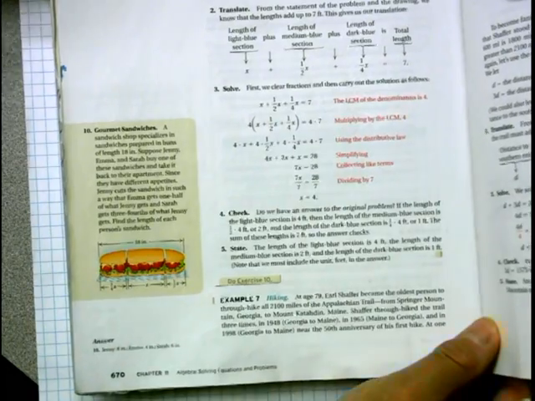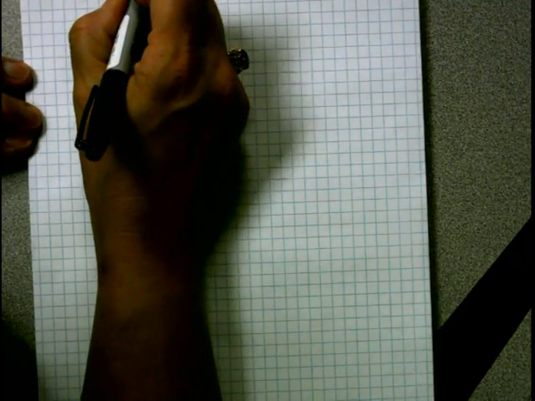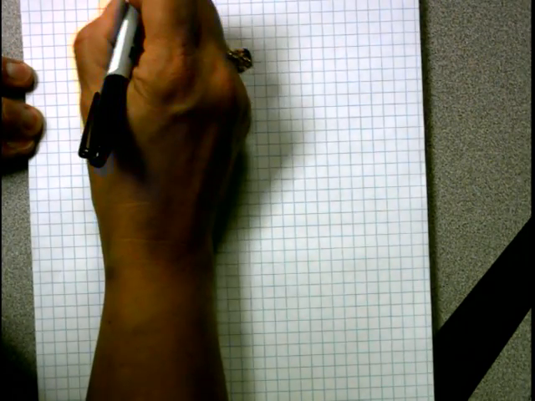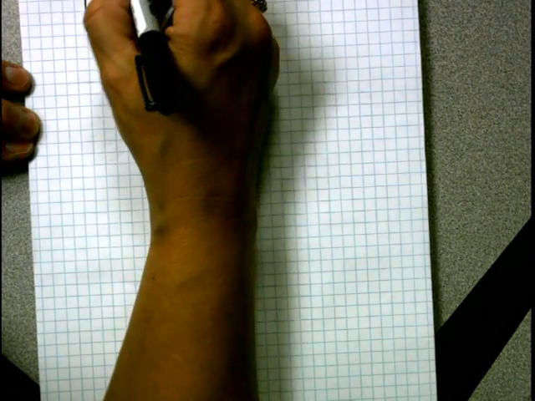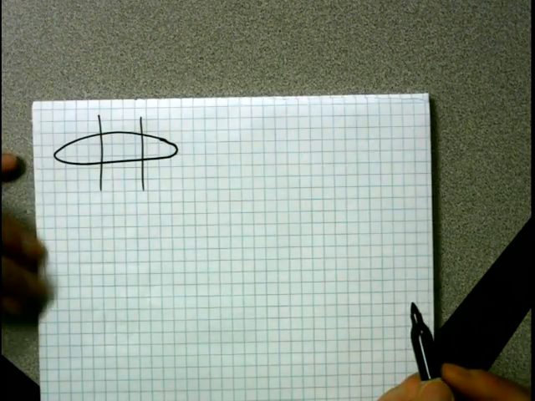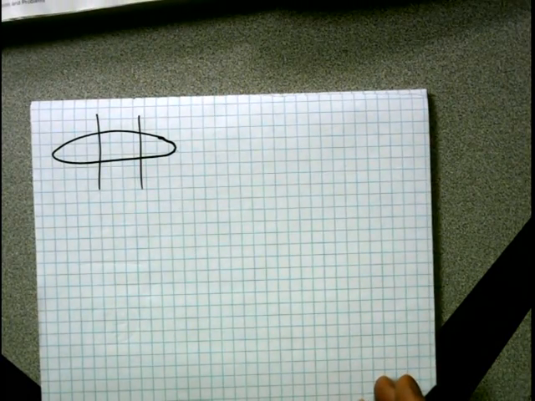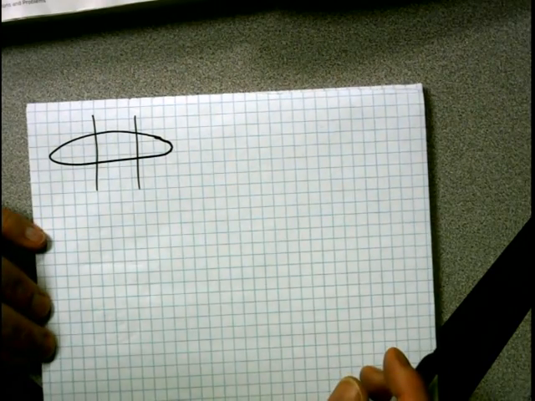So what we're going to do is we're going to begin by drawing a picture. I'm going to draw a sandwich. Doesn't have to be fancy. And we're going to split it into 3 pieces. So there's a representation of the sandwich that they've purchased at the sandwich shop.